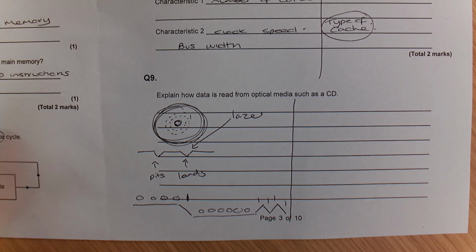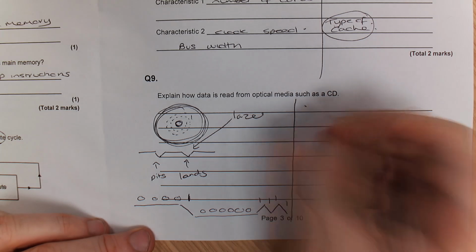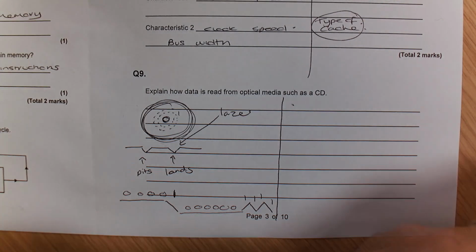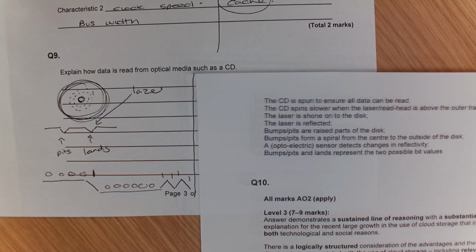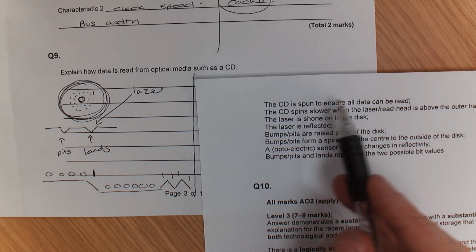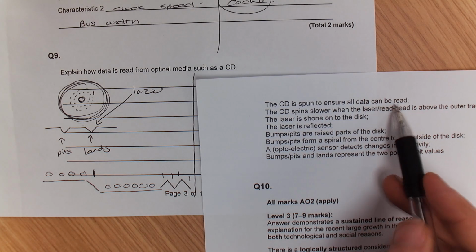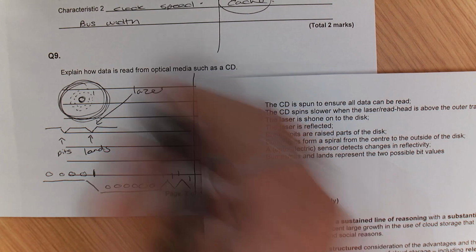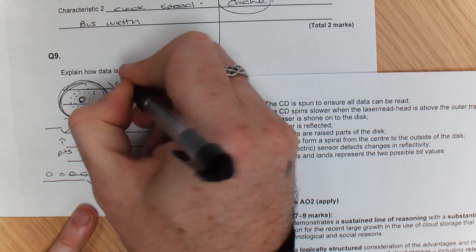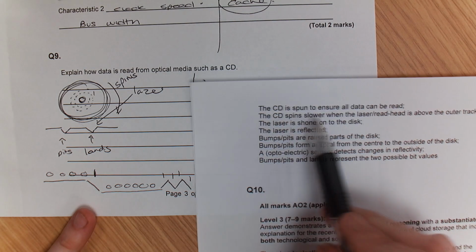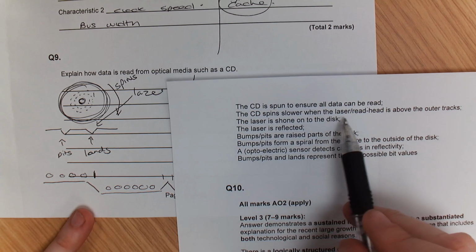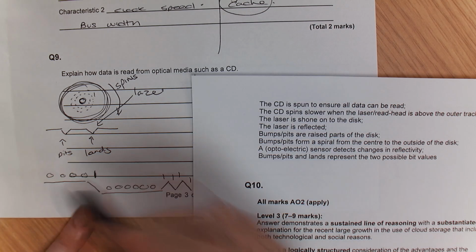So, in terms of the mark scheme, what it's looking for is, I'm going to show you this next to it actually. So there's the diagram, and there you go, you can see a CD is spun to ensure all data can be read. Alright, so like I said, the CD spins at high speed. CD spins slowly when the laser is reading the outer tracks.